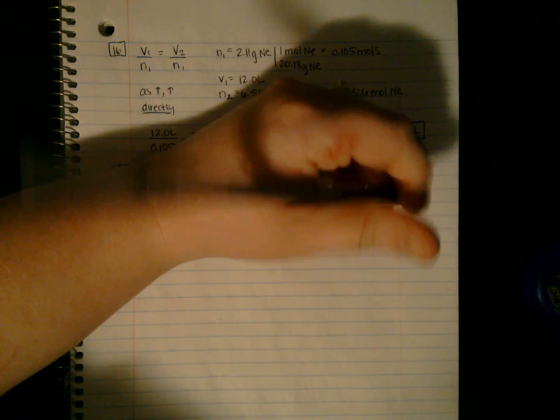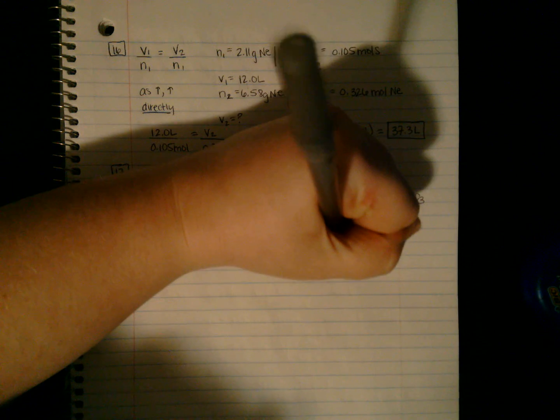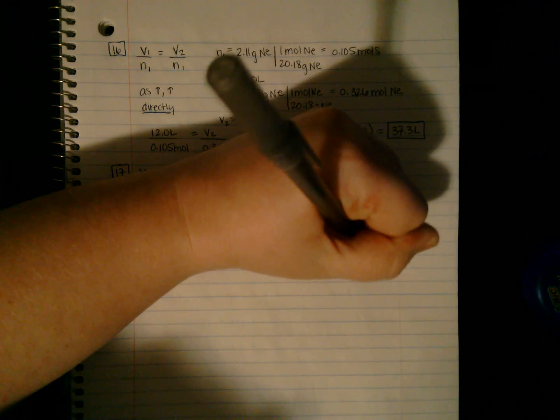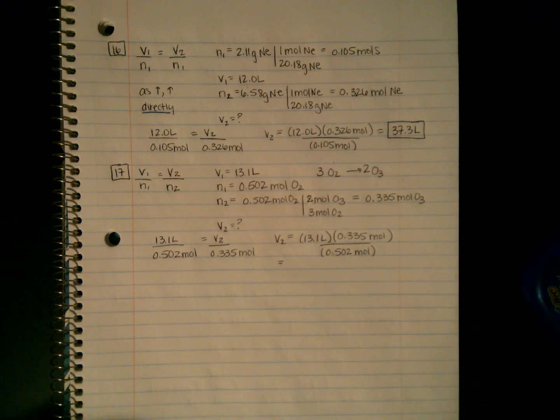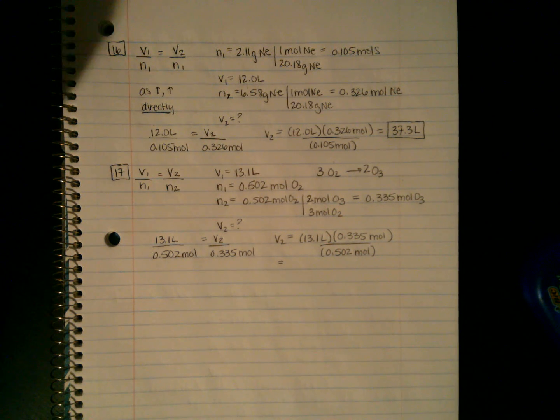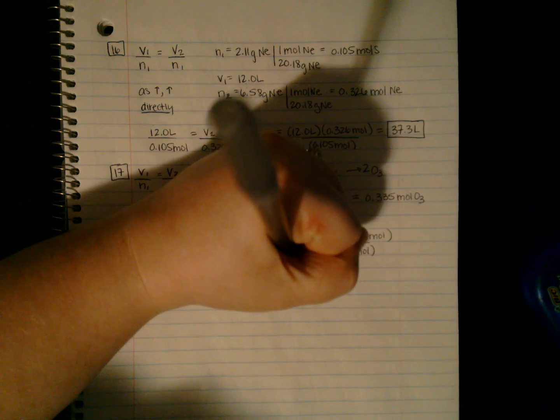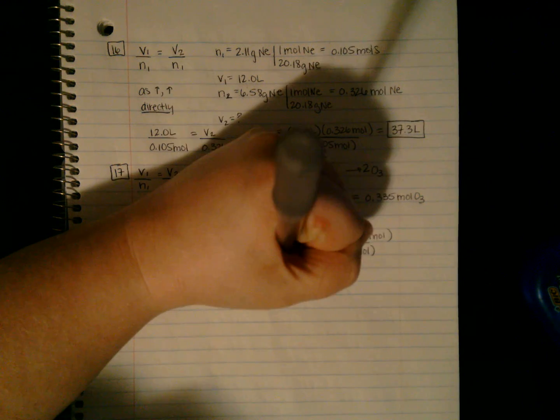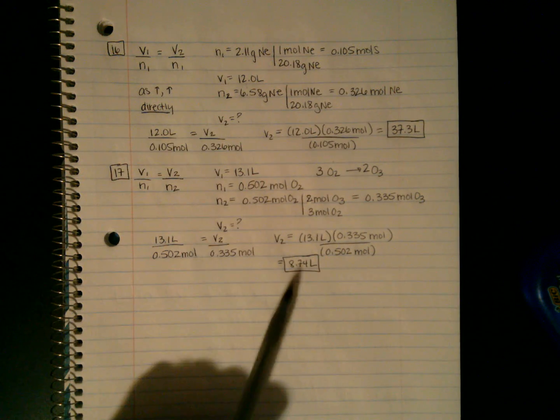Cross multiply and divide. Your final volume would be equivalent to 13.1 liters times 0.335 moles divided by 0.502 moles. When you crunch those numbers in your calculator, you get 8.74 liters. And this answer makes sense, right?